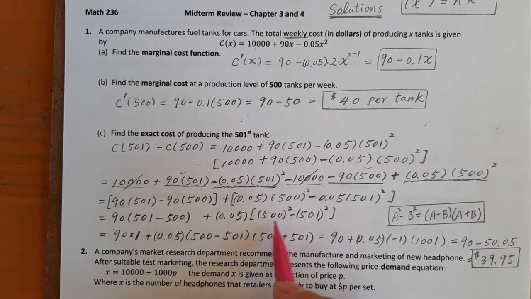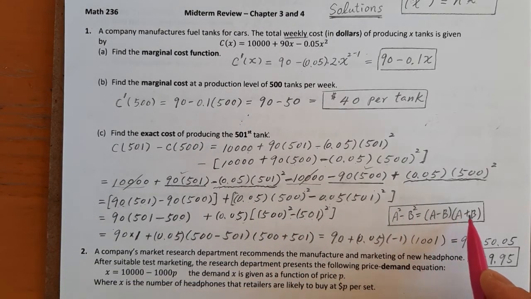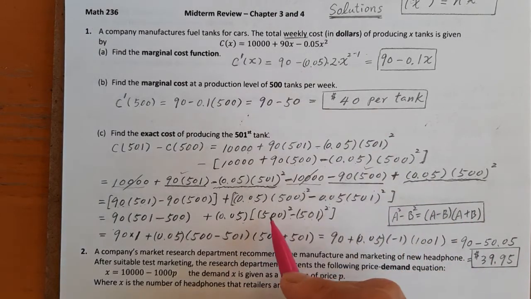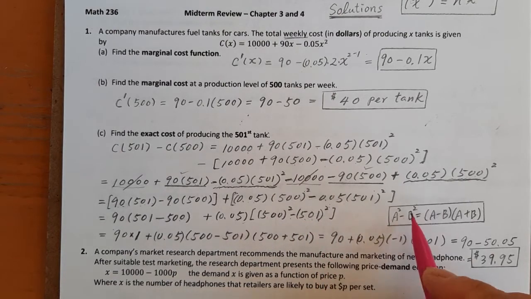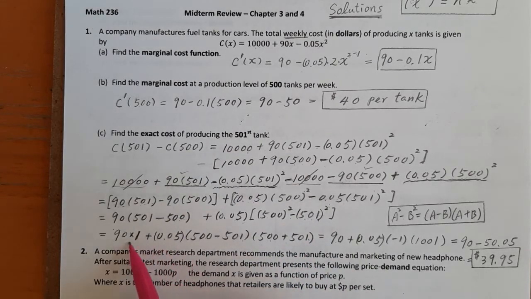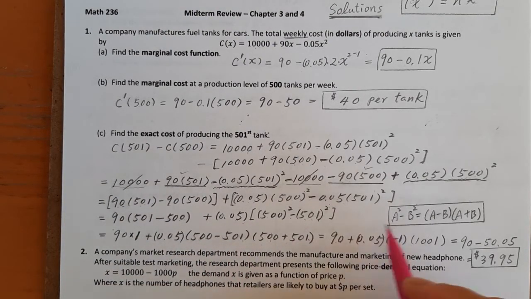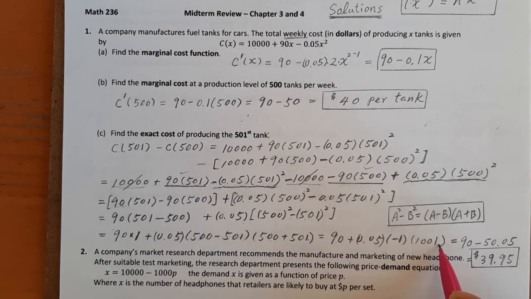Then use a squared minus b squared equals a minus b times a plus b to factor. A is 500, B is 501. You will get 500 minus 501 times 500 plus 501. Then 90 plus 0.05 times, 500 minus 501 is negative 1, and 500 plus 501 is 1001.